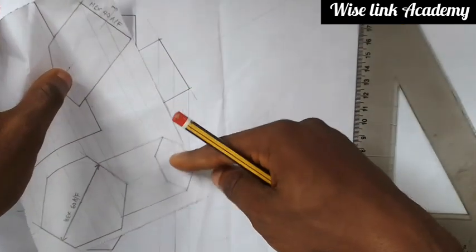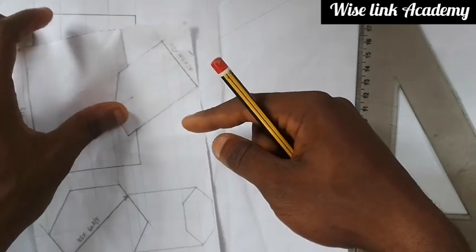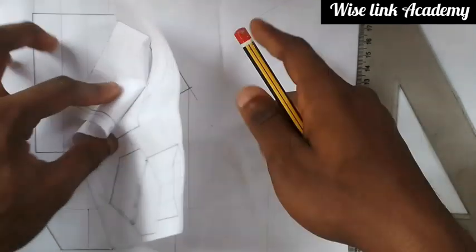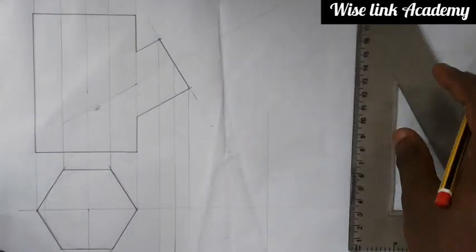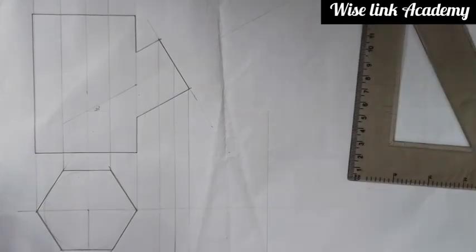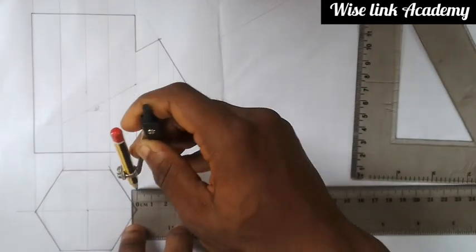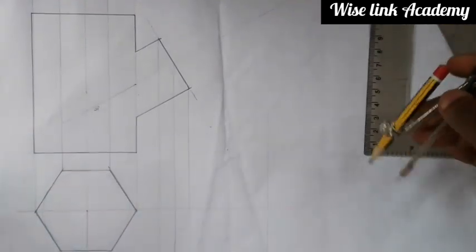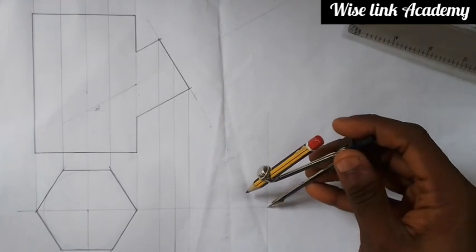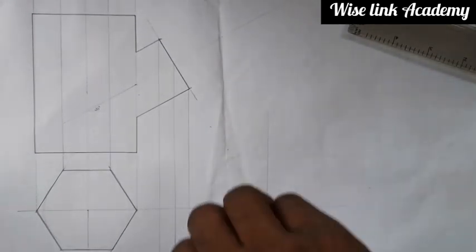To produce this, I need to do that. So all right, I will take my compass. I'll measure out 20 from this point here to this point. It's 20, right? So I will place it at the center point here and draw a circle this way.